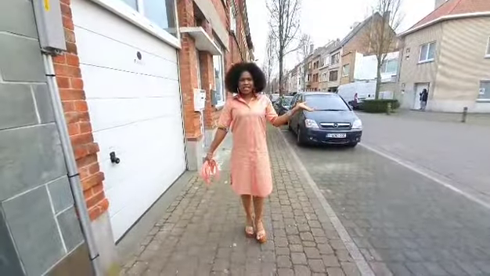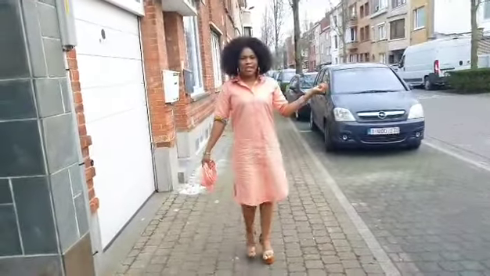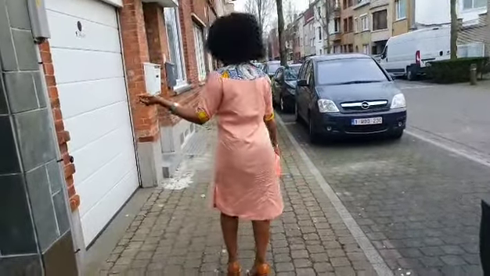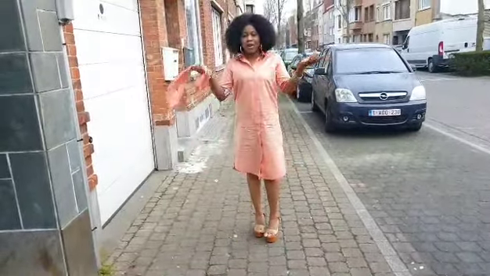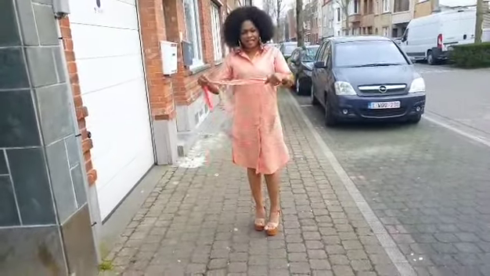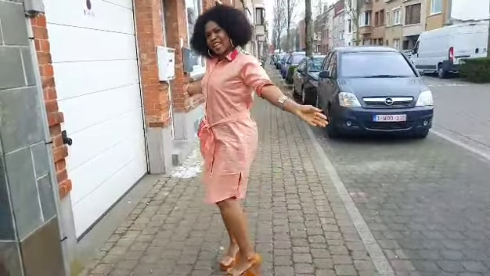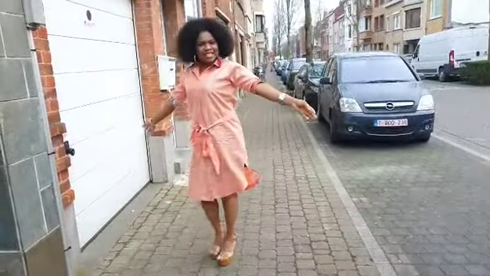That's our shirt dress. You can also rock it with your belts. That's our shirt dress by IJ Designs.